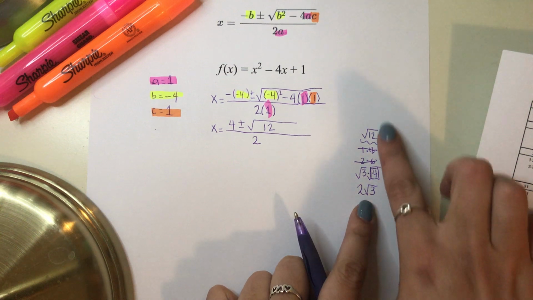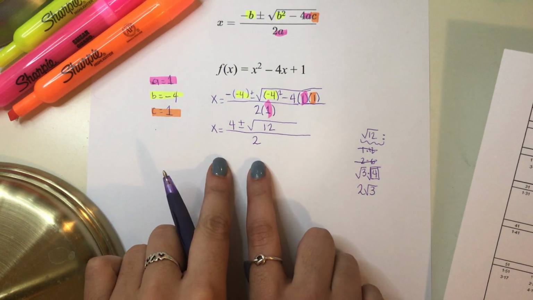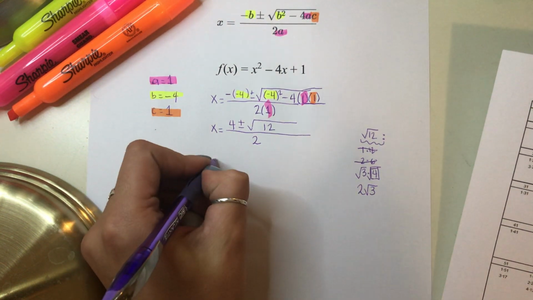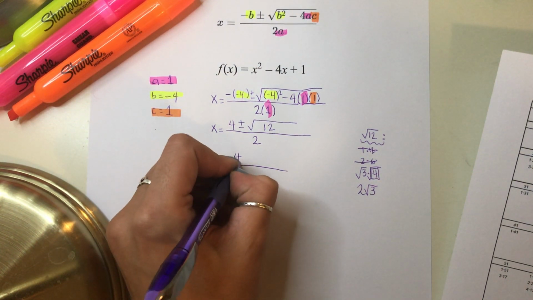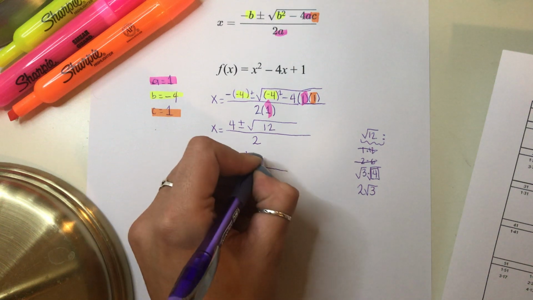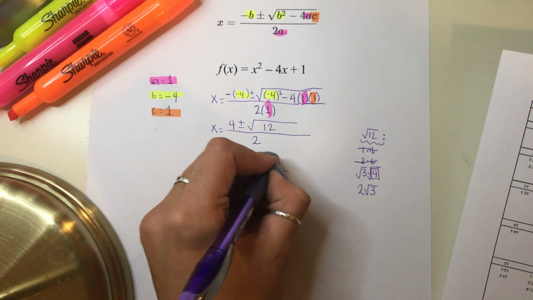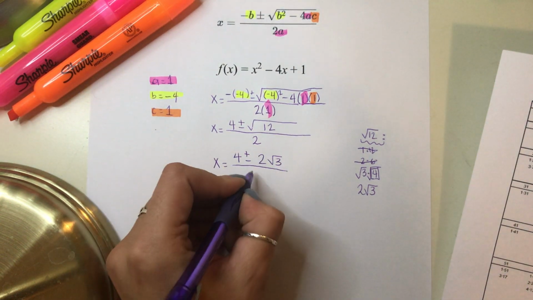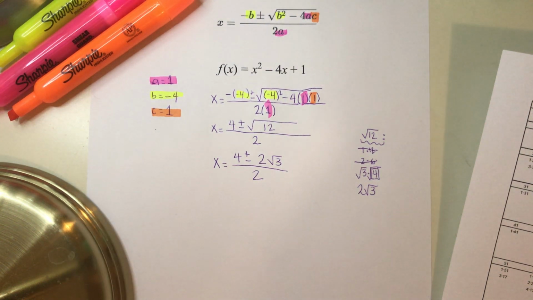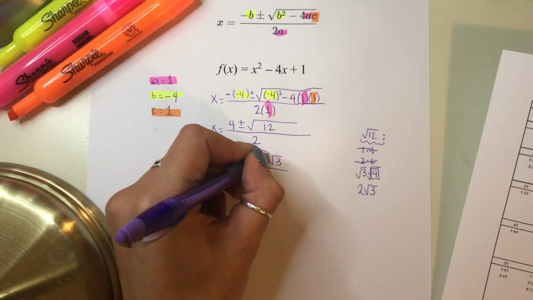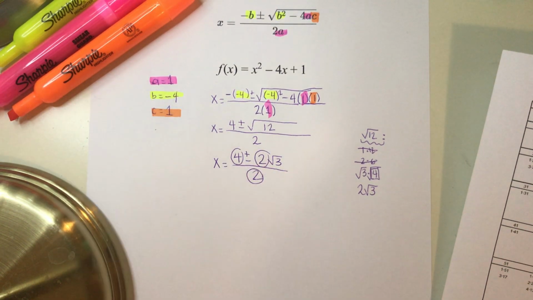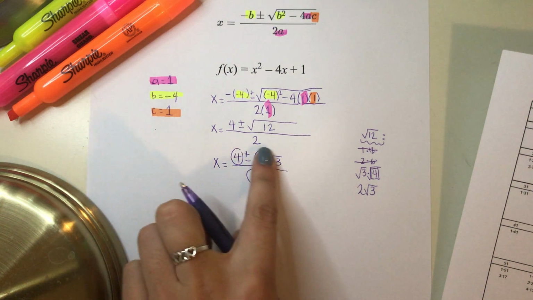At this point, you've simplified your radical and you're ready to get back to solving. So, I've got x equals 4 plus or minus 2 root 3 all over 2. Now I'm almost done, but I noticed that my 3 whole numbers, which I'll circle, all have something in common, which is that they are all divisible by 2.